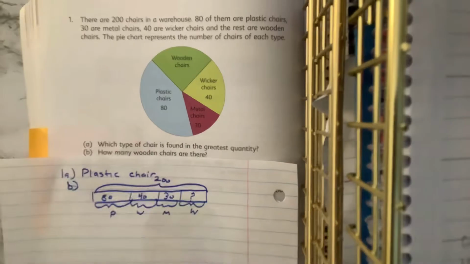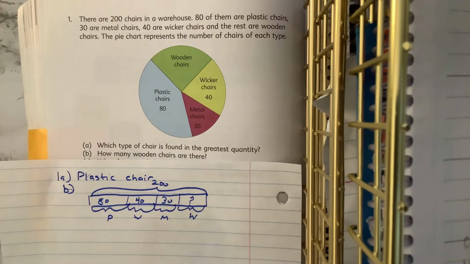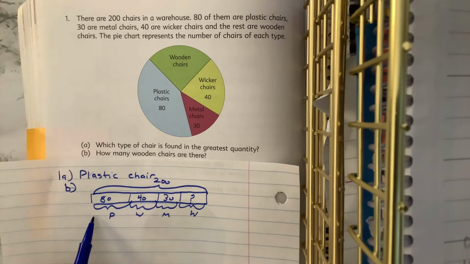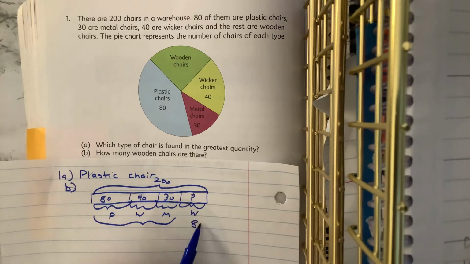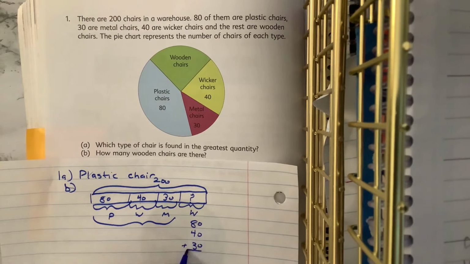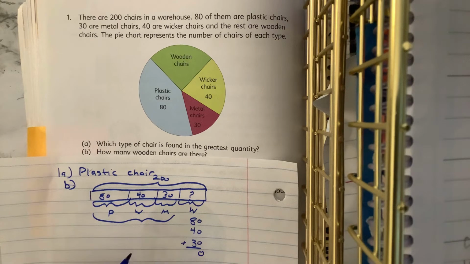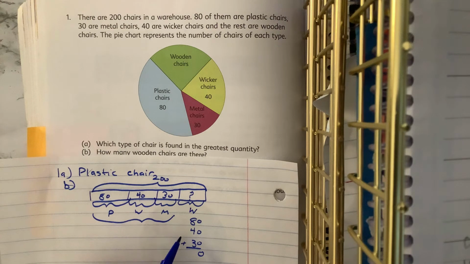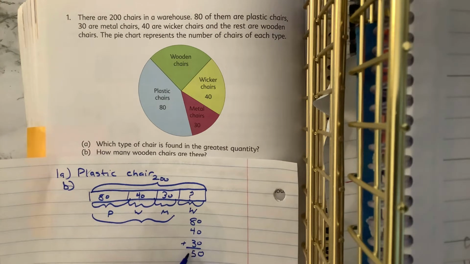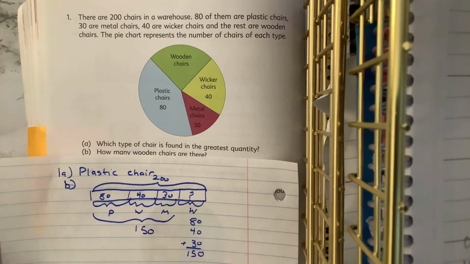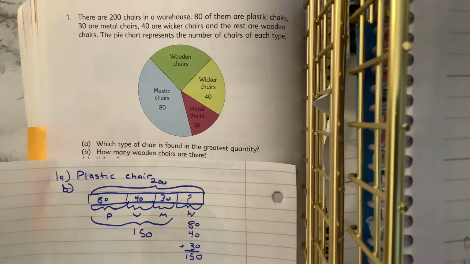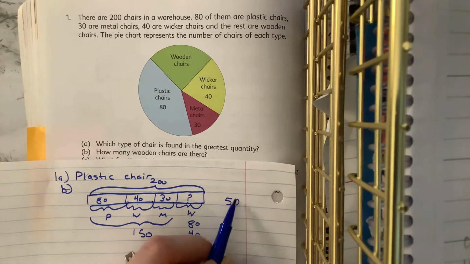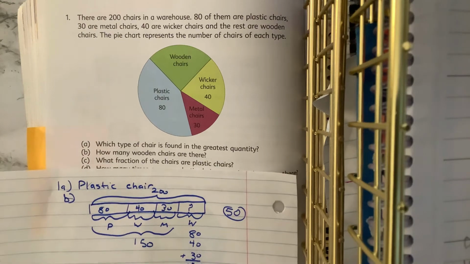So again, you don't need to draw this unit bar, but that should help you to figure out how we find this out. We want to know what all of these are first, and then subtract that from 200. So 80 plus 40 plus 30, we add those together. So 8 plus 4 is 12, plus 3 is 15. So that tells us the known amount is 50. The total amount is 200. So how many wooden chairs are there? Yeah, 50 wooden chairs. Good.